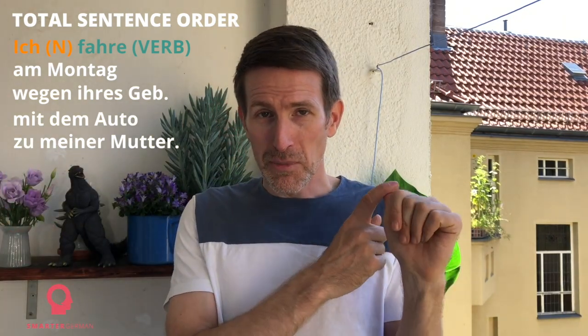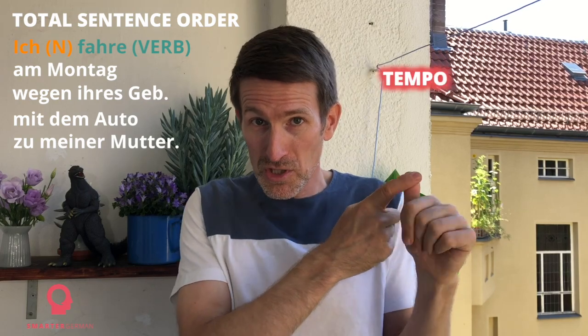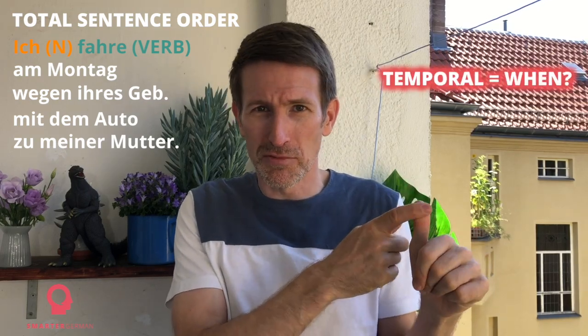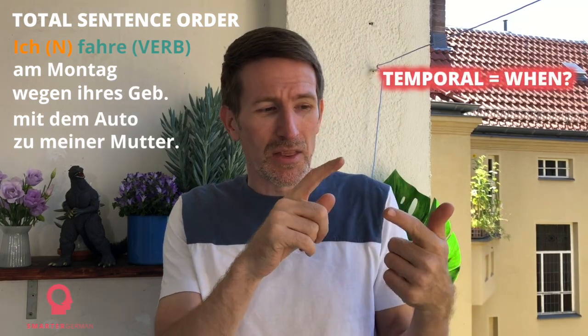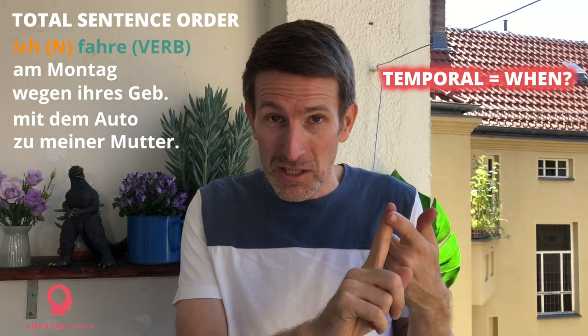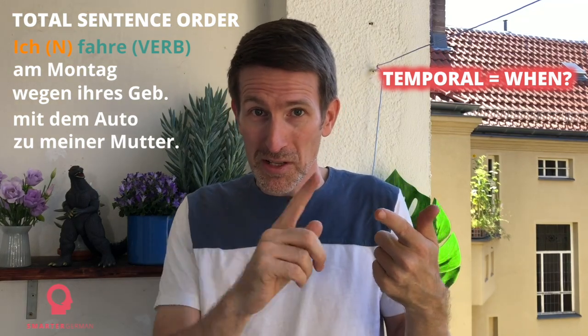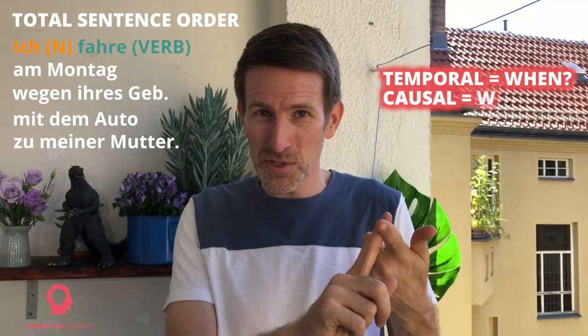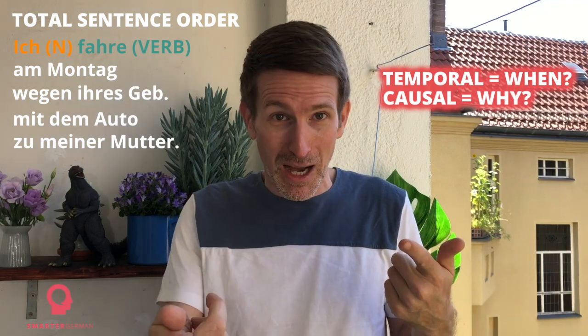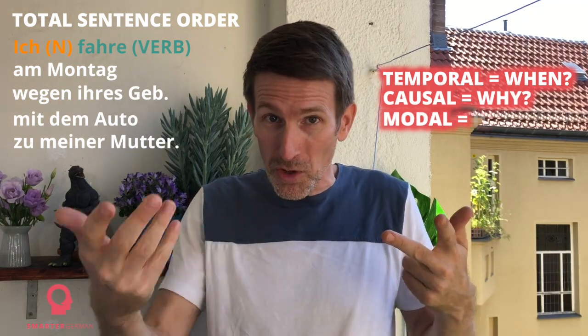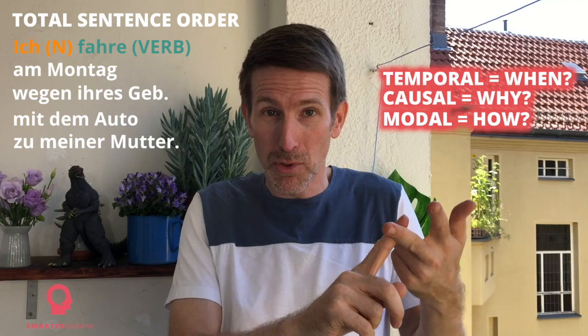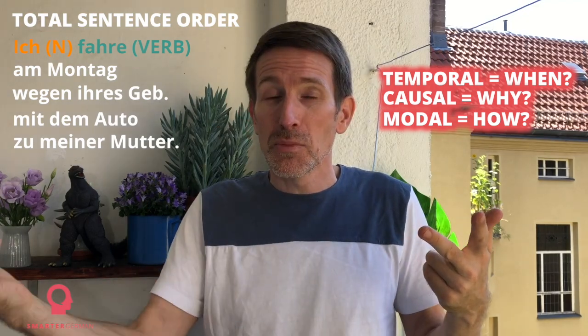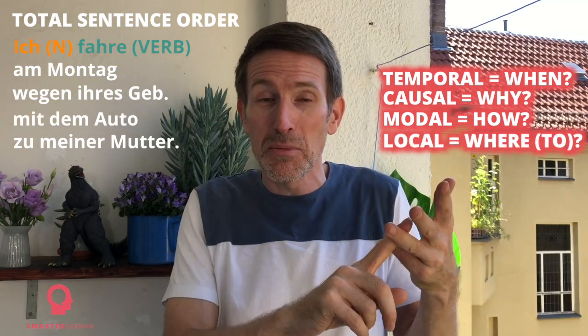Am Montag is information about time, which in grammar terms is called temporal information, temporal. Then we have wegen ihres Geburtstags, because of her birthday, that's a cause, causal. Then we have mit dem Auto, which is modal, how we get there, modal information. And then zu meiner Mutter, that's local information, to my mother.